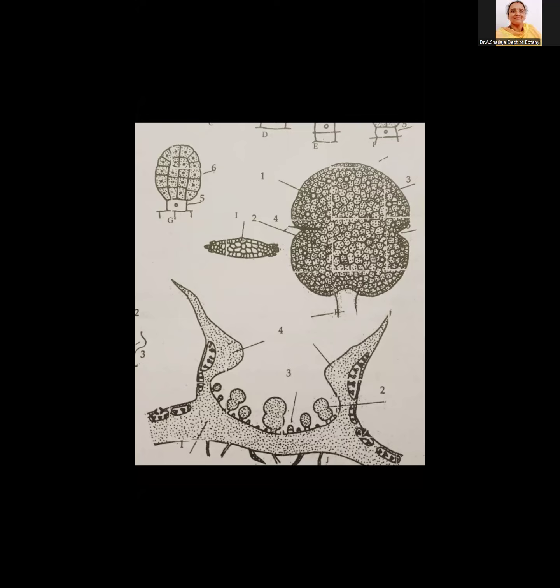A gemma, after falling on suitable soil, gives rise to new thalli. So this is the gemma falling on the new soil surface, and it germinates to give new thalli. This is the vegetative reproduction part. Gemma cups help in vegetative reproduction. Remember that gemma cups are developed in Marchantia.